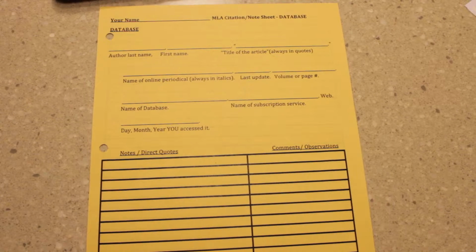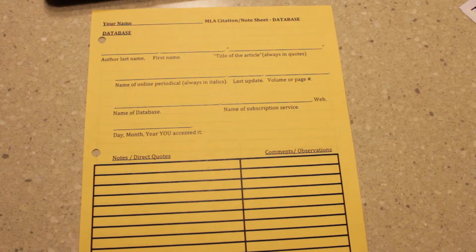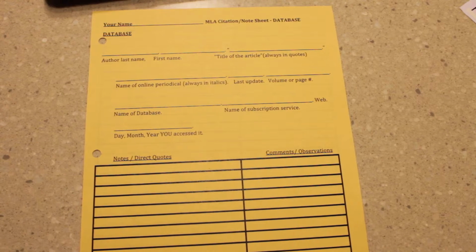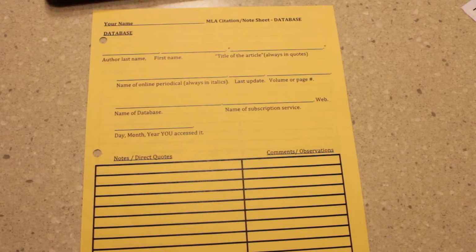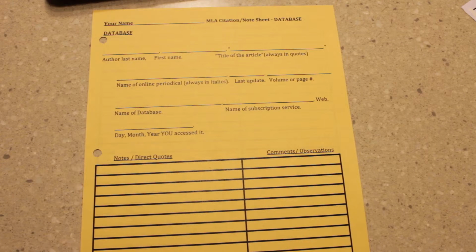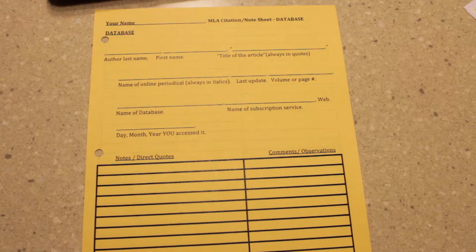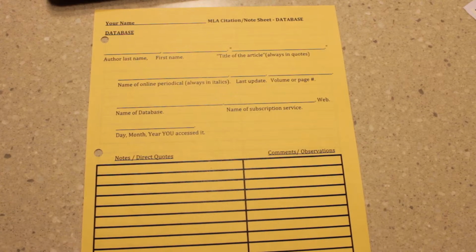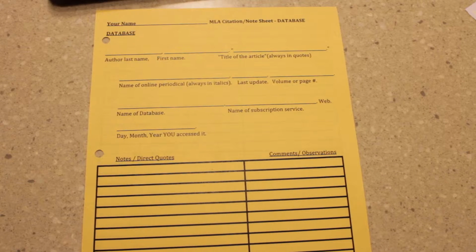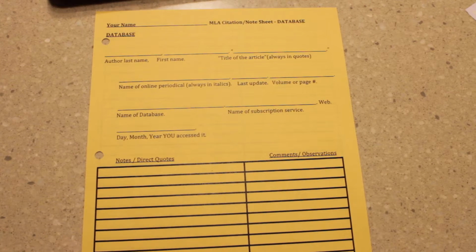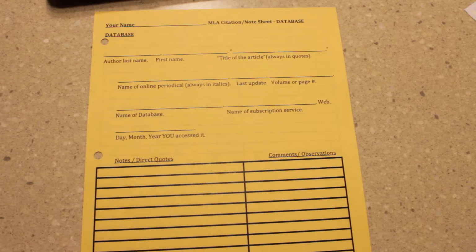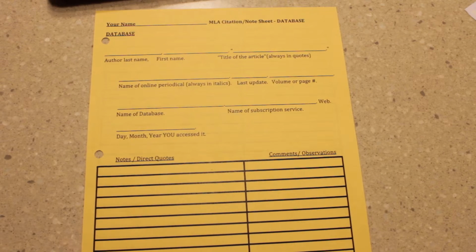But we can also use that column a little bit later on when we start to do our analysis of the research and we start to show our understanding of what it is that we've researched. But at this point, the most important thing is getting the citation information down, knowing where we got the information, and then writing those facts, those statistics, those critical pieces of information that are going to help us prove the points that we're trying to make.